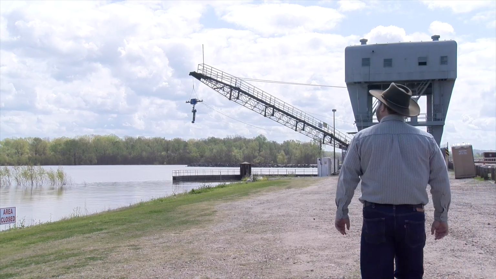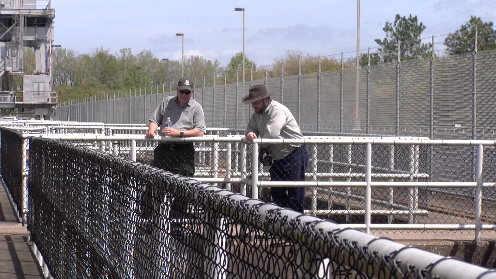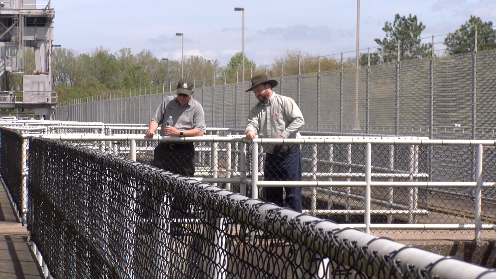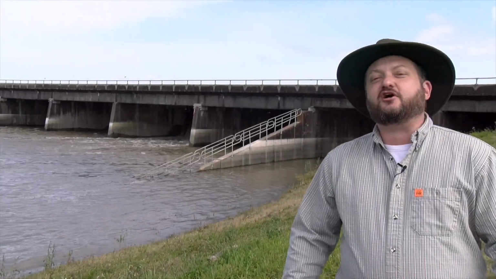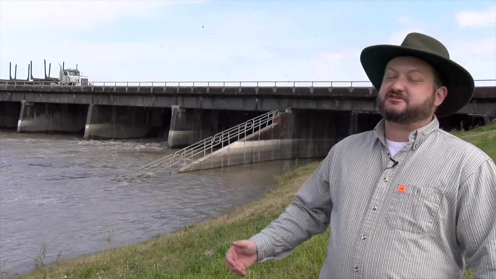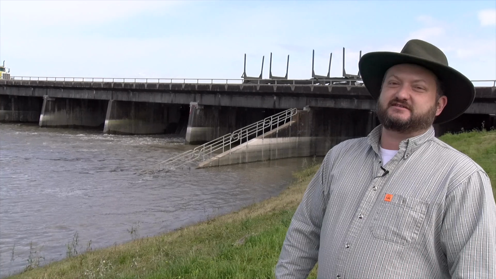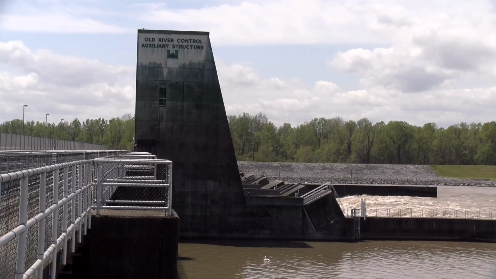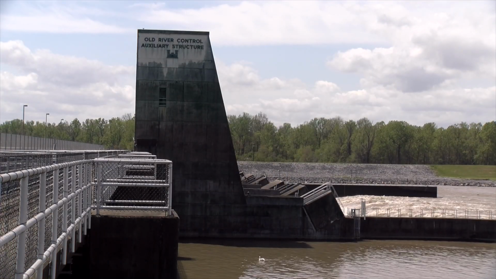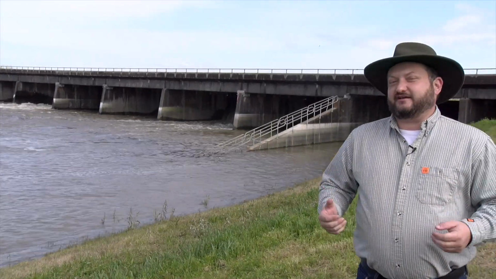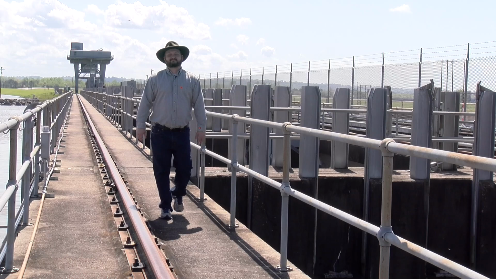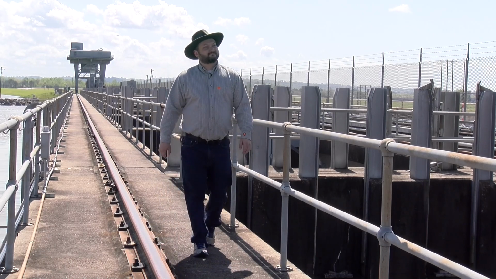Let's take a trip to the Old River Control Structure, here north of Baton Rouge, Louisiana. Here at the Old River Control Structure, the Army Corps of Engineers maintains this giant series of levees, dams, and spillways, all here to protect the surrounding landscape from the power of the Mississippi. During periods of flooding, water is rerouted into the Atchafalaya River Basin in order to prevent flooding downstream.